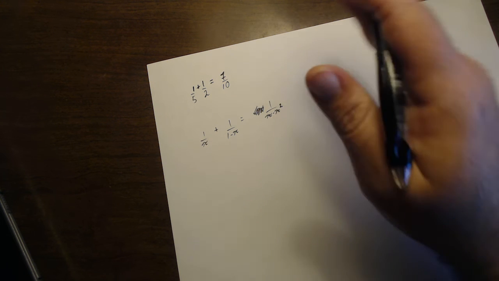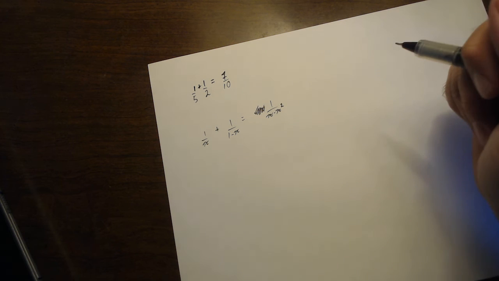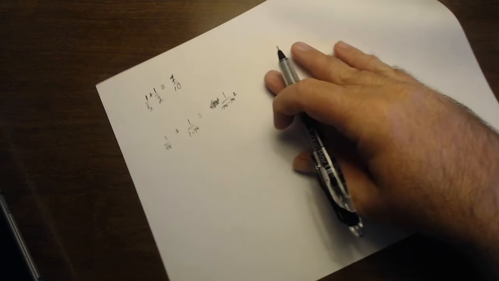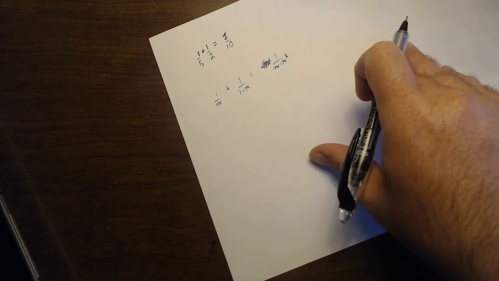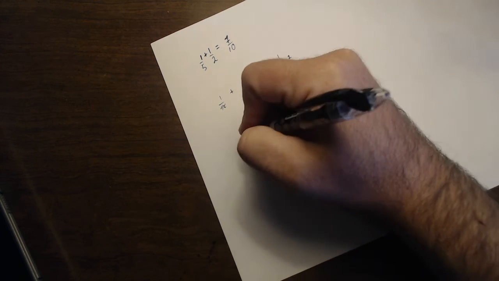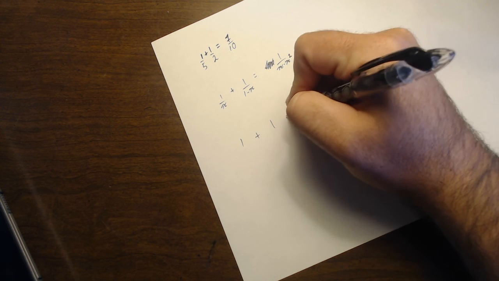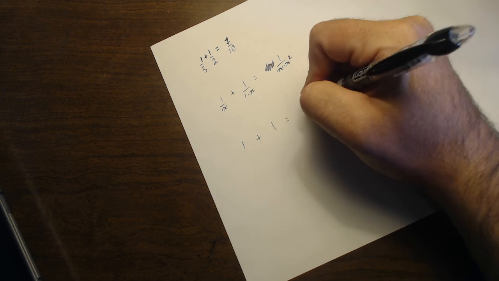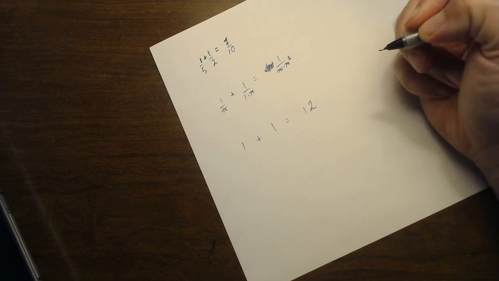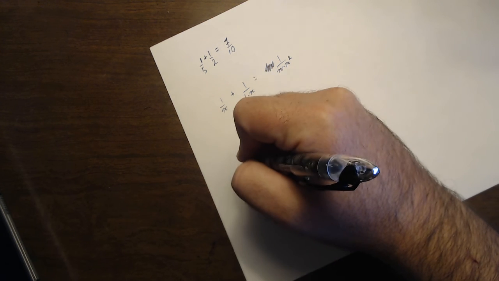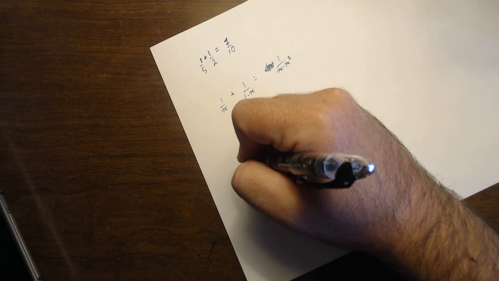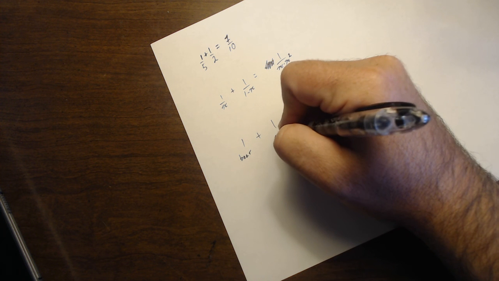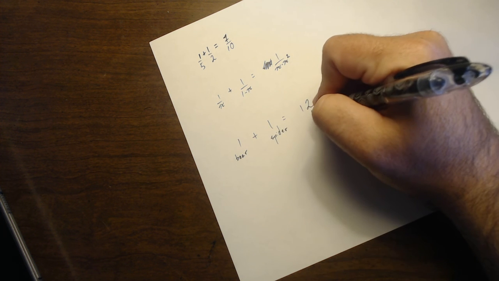Then you could do whatever. It turns into some fun adventures. Anyway, it could be anything. And we can see in an ordinary mundane situation that we can get 1 plus 1 to be, let's say, 12. Why not? So this is going to be 1 boar, like a pig, and this is going to be 1 spider, and this is going to be 12 legs.